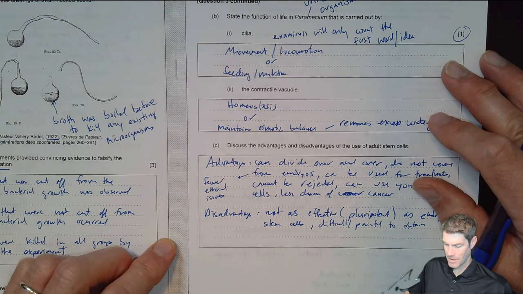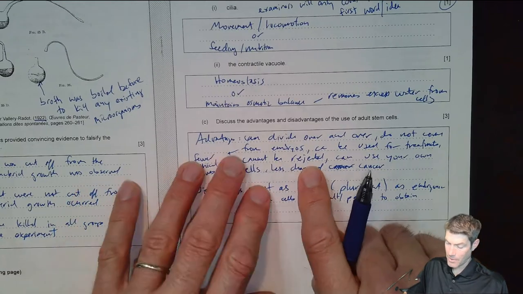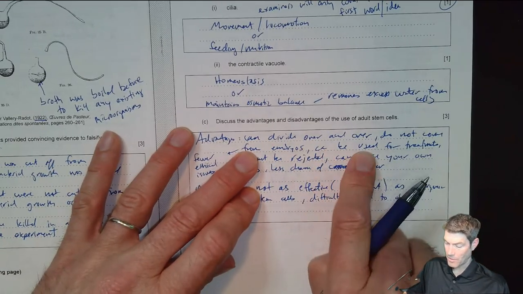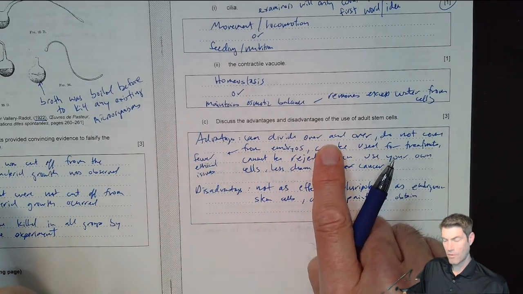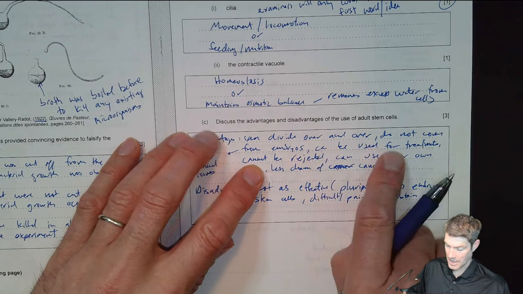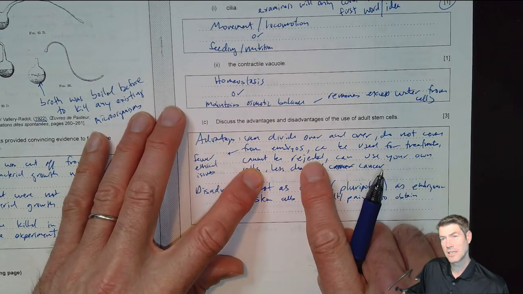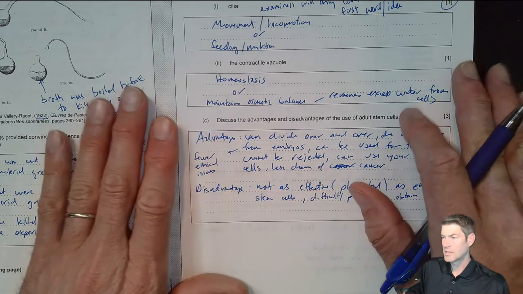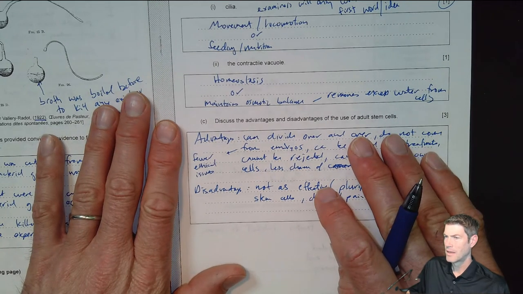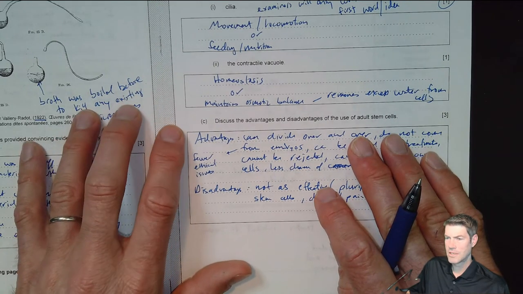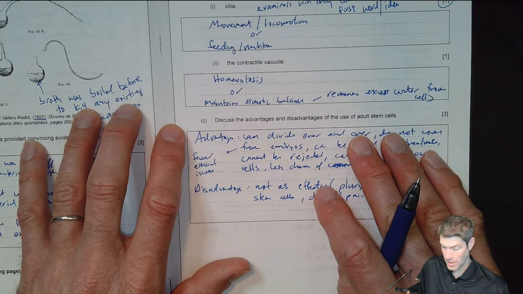All right. Adult stem cells. Great because stem cells in general can divide over and over again and become different kinds of cells used for treatment. Can't be rejected, since if I needed adult stem cell treatment and I got my own stem cells, I can't reject them because they're mine.